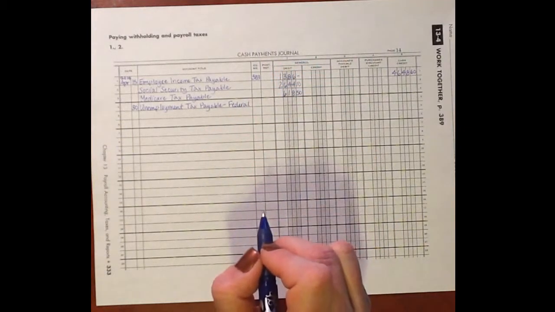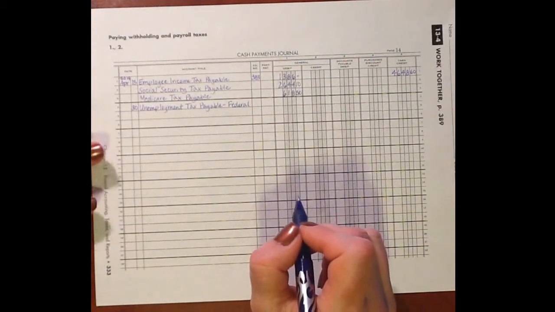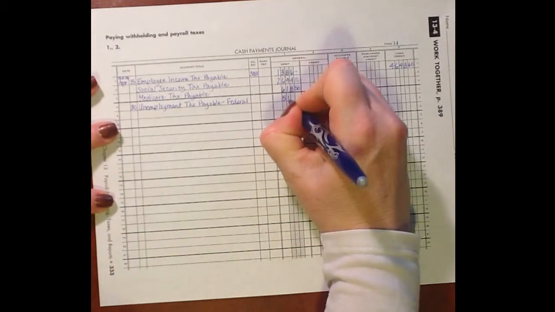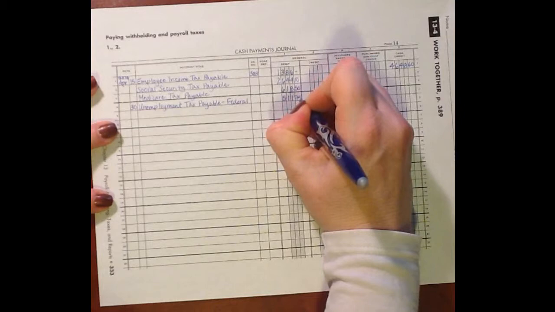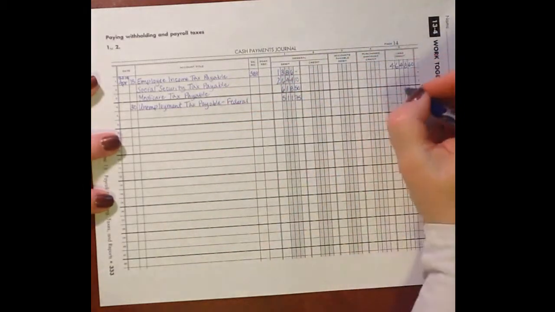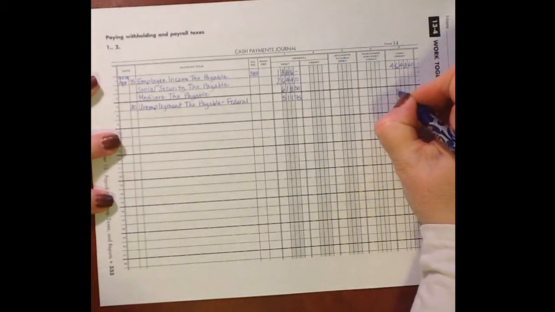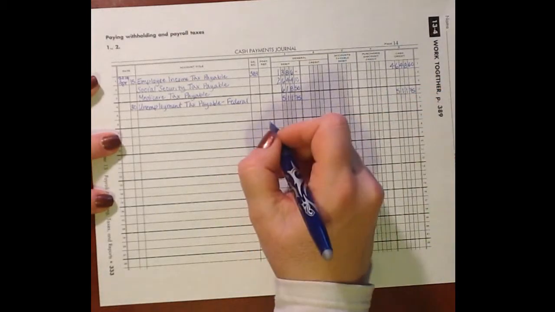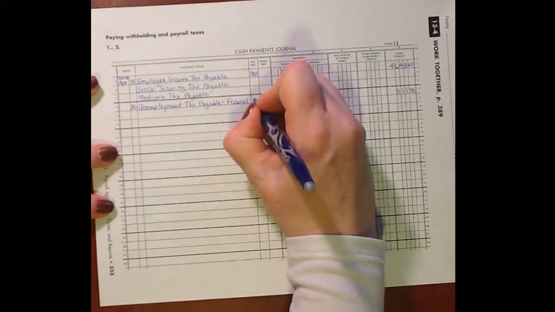And our liability for that, it tells us, is $511.75. And our cash credit is $511.75. And we're paying that with check number 401.